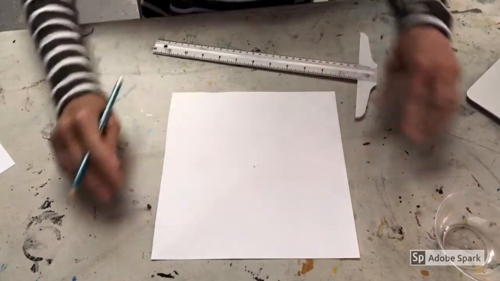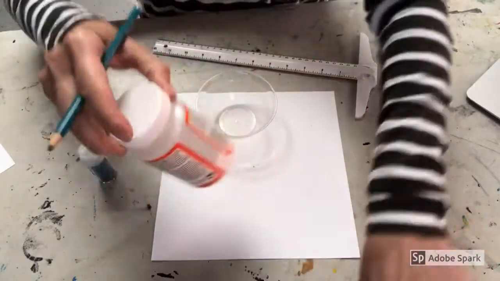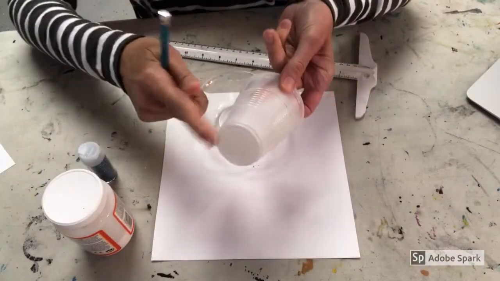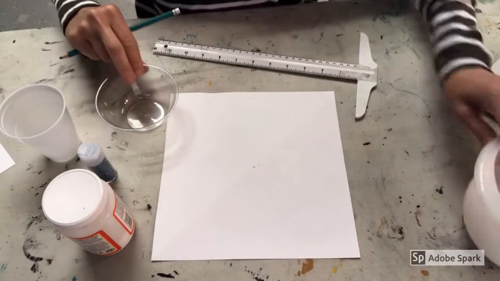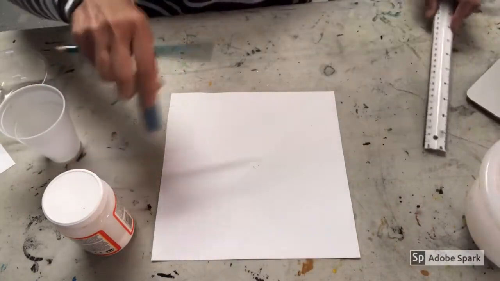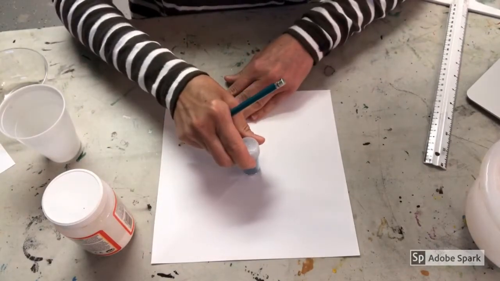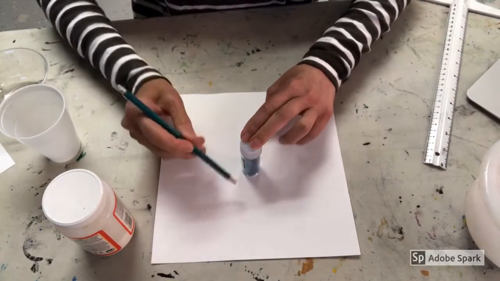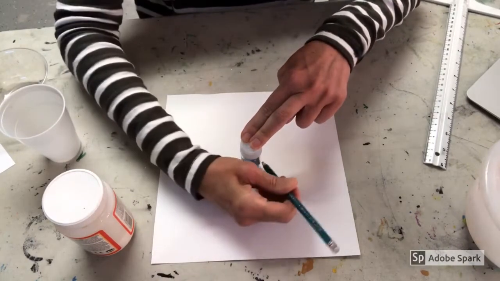Now that I have my center, I'm going to use different size circles to trace going from small to large. Don't forget to use the bottom or the top of things. So you want to kind of have a variety from small to large. And kind of lining it up on that dot, you're going to trace around, almost making like a bullseye around that center point.